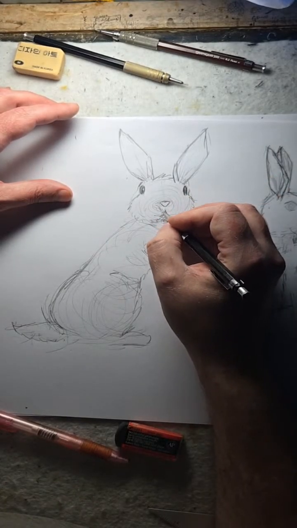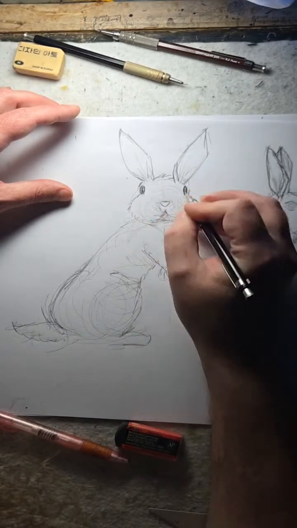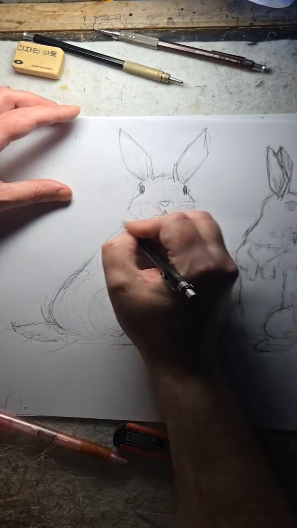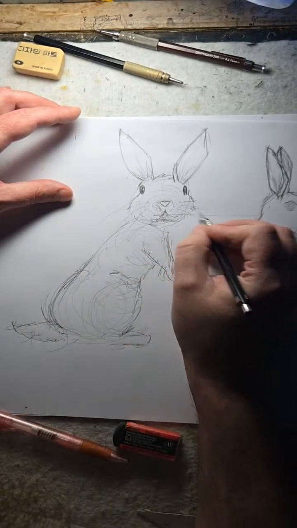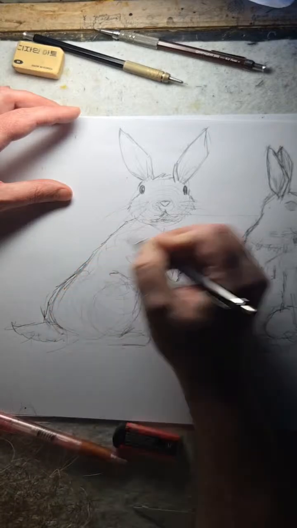Should we give him little teeth? Nah. Most rabbits don't have that if they're eating healthy. Give him little whiskers.